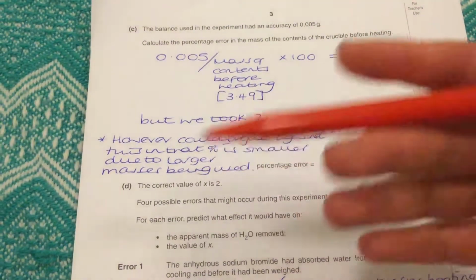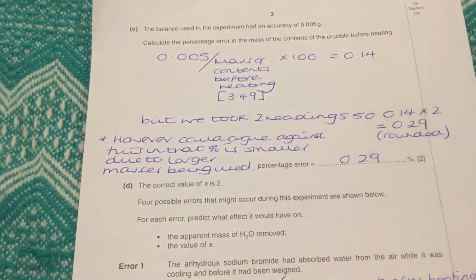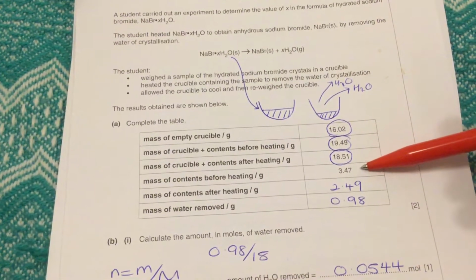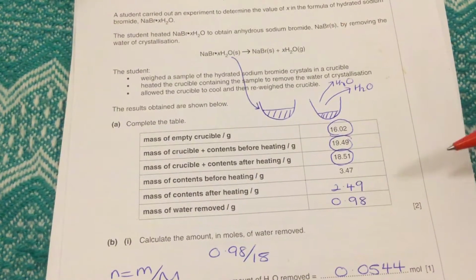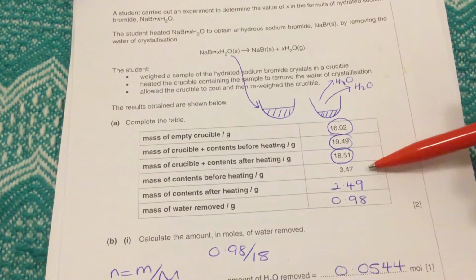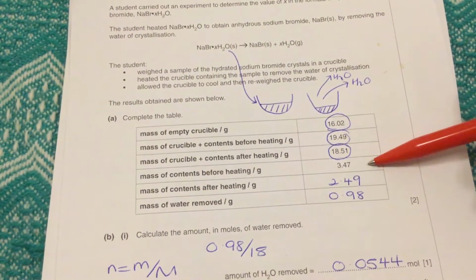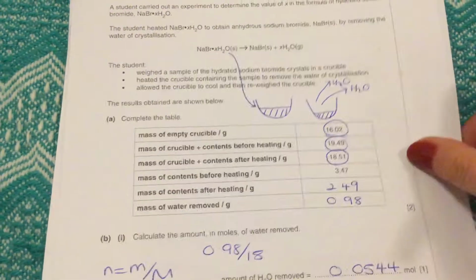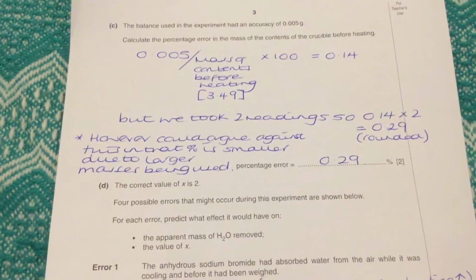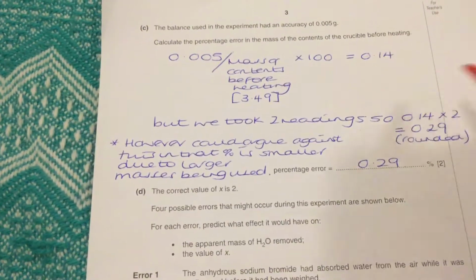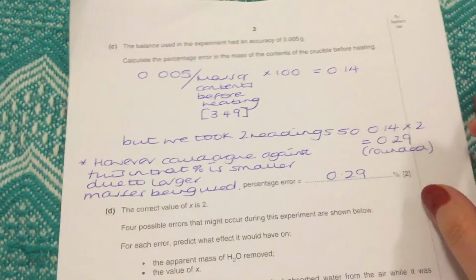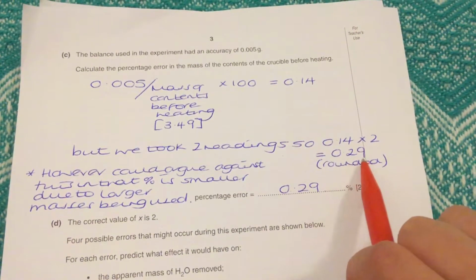The thing here we have to recognise is that to make a mass measurement, so to get this mass measurement here, we are going to have taken two readings. So this value here is processed data, and to get this we took a reading for the crucible and a reading for the mass. Therefore we've taken two mass readings, and so we would multiply our 0.14 plus its other numbers by 2, which gives us 0.29.